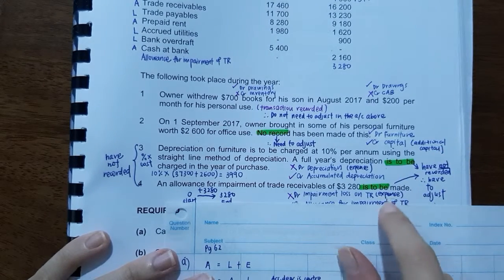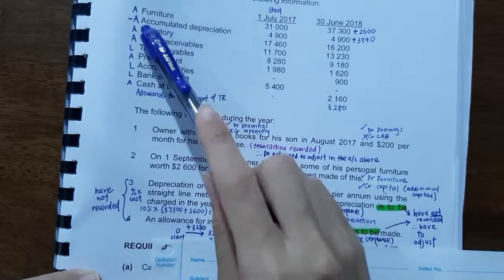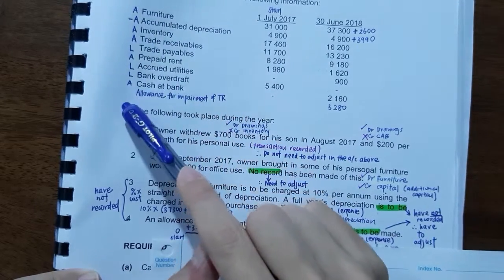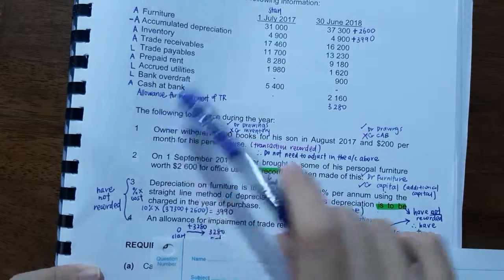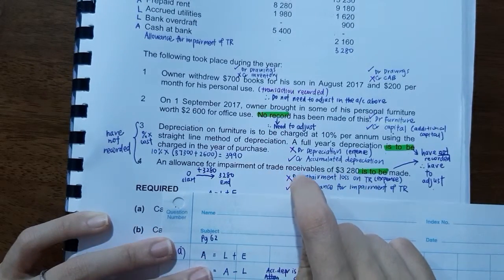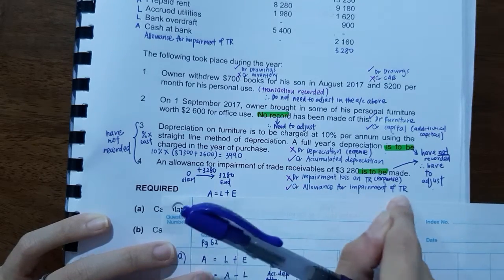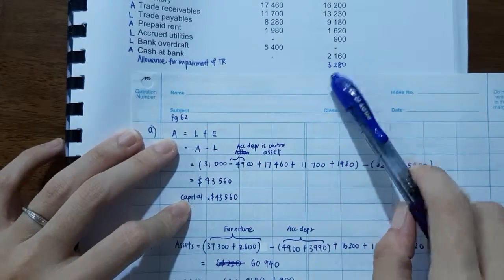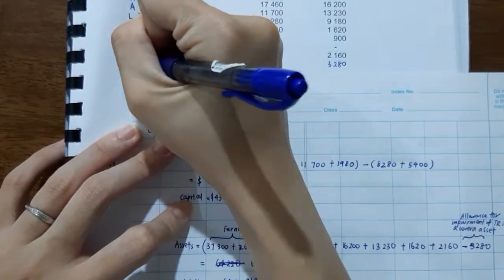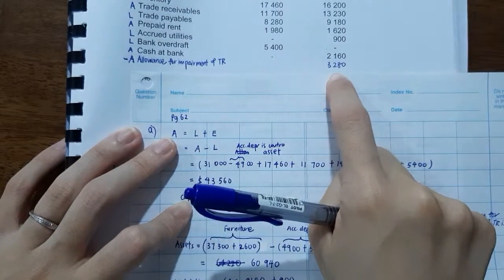I do not need to care about expenses account because when calculating capital, I only want to find A and L. I'm only interested in the balance sheet items to find my capital later. So this one I can ignore it. But allowance for impairment, I will write in here, this is a contra asset. So minus A. And it will be 3280.